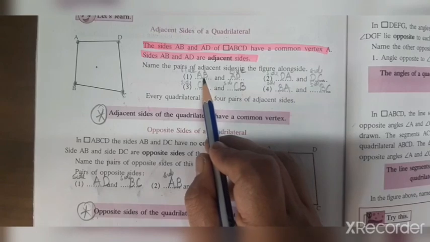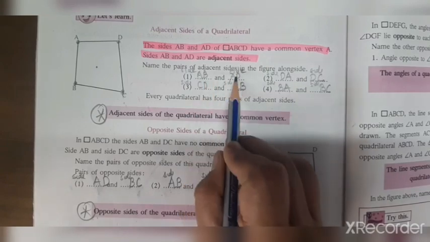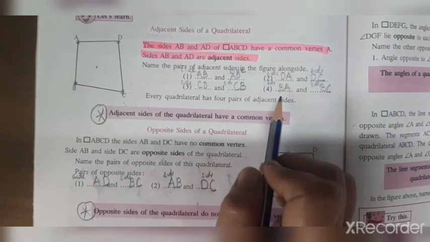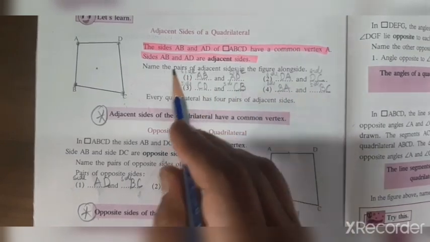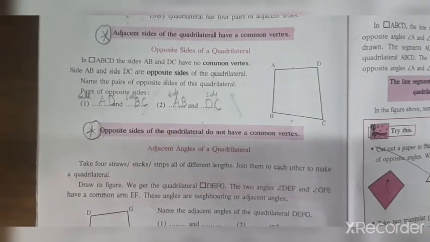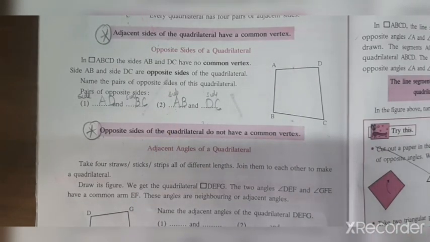Whereas in all adjacent sides, you will see that one letter is repeating. A, D, C, B. So in adjacent sides, there is one vertex which is in common. Whereas in opposite sides, there is nothing in common. No vertex is in common.